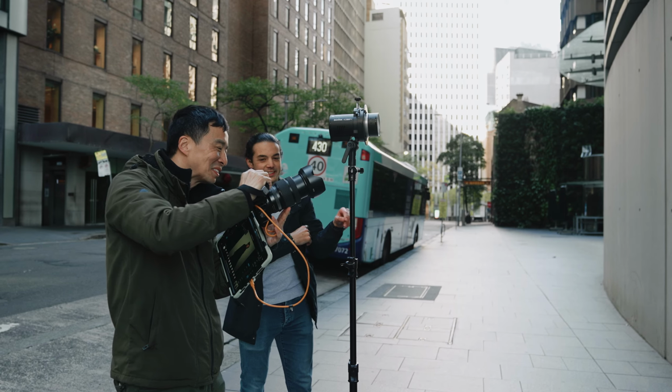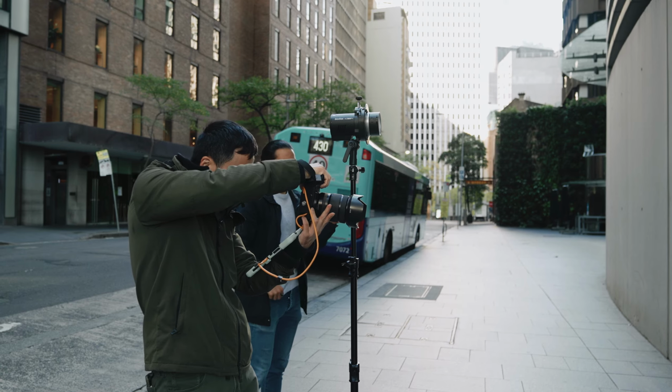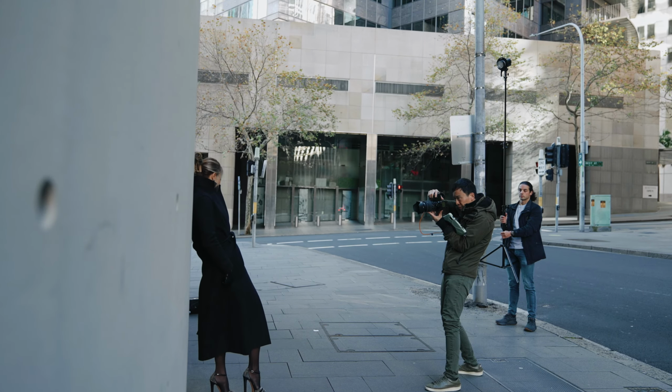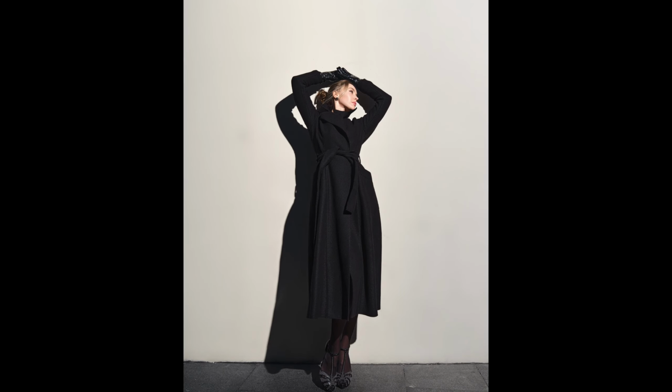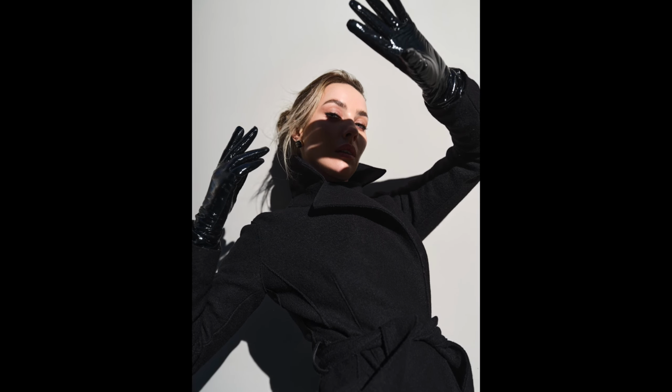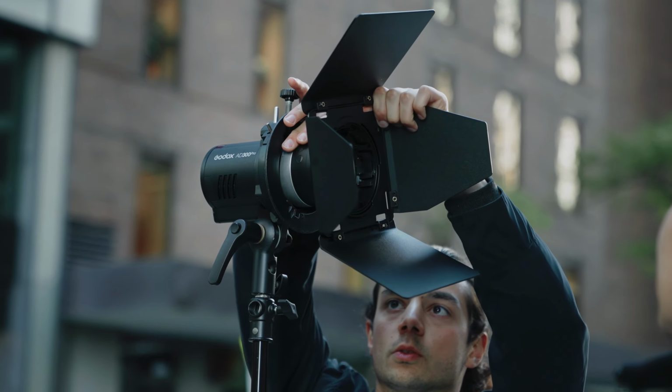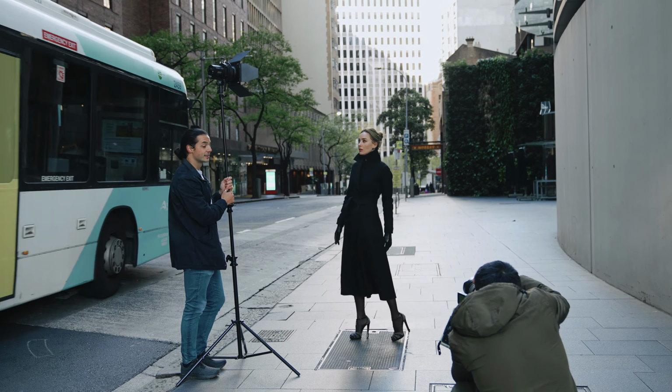To summarize what we did today, there are 4 ways of using the AD300 as a single light source. The first way is to use it as a harsh light, either as an on-camera flash or to mimic the sun. The second way is to combine it with a barn door or grid to mimic a patch of sun to light certain parts of the body.